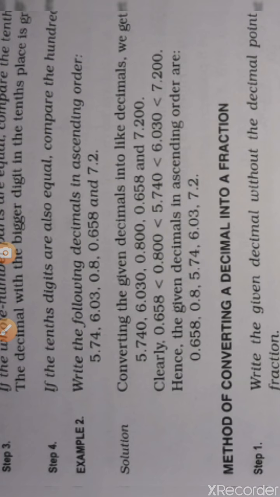I've already told you that you have to compare the integral part first. So if we see the integral or whole number part of all these decimals, we come to know that 7 is the greatest whole number part out of all these numbers. So this is the greatest number.